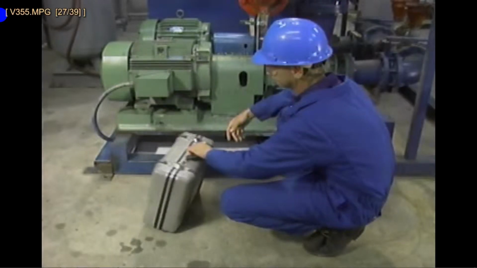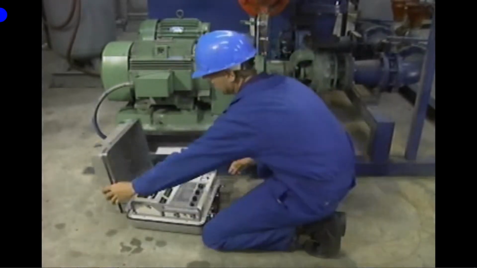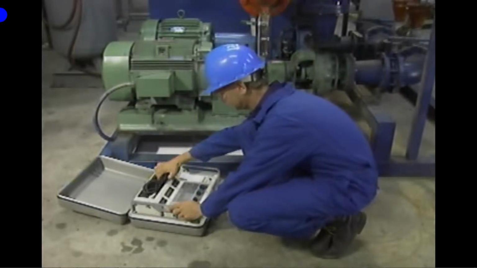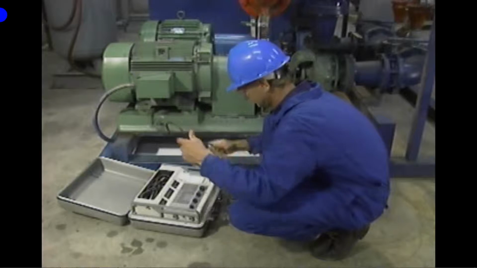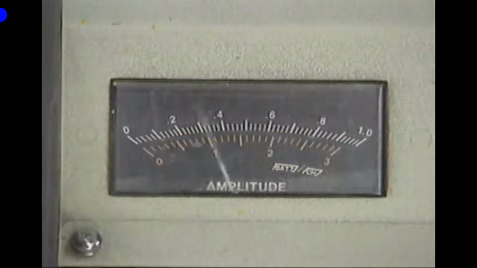All vibration analyzers have specific instructions that should be followed to ensure that the collected data is accurate. For example, before this unit is used, it should be checked to make sure that it is in good condition. If the unit runs on battery power, the batteries should be checked to make sure that they are sufficiently charged.